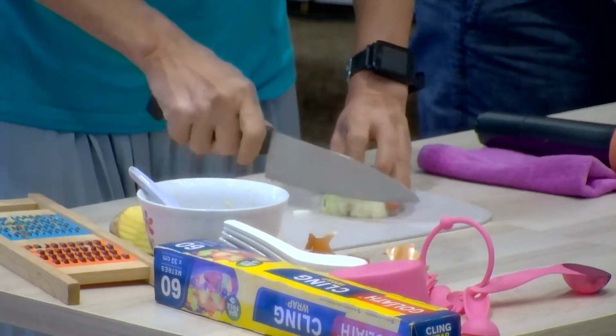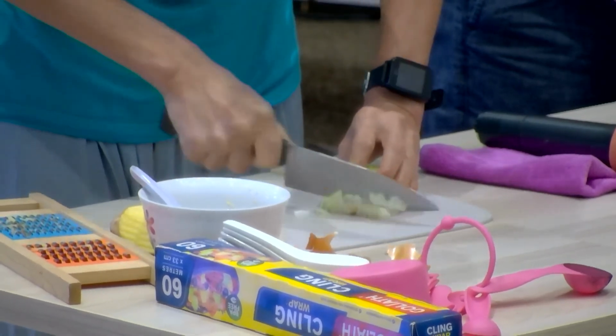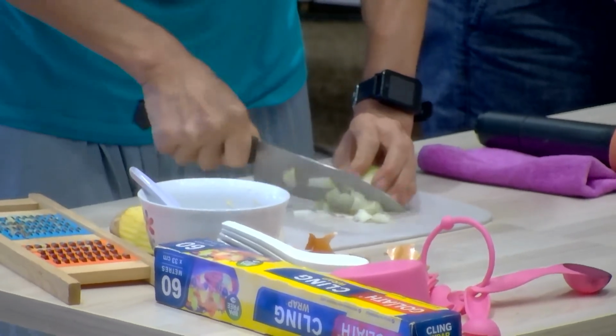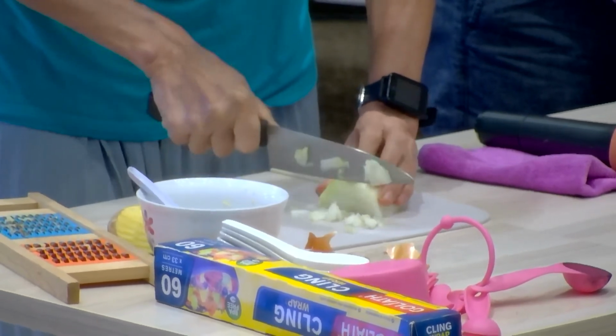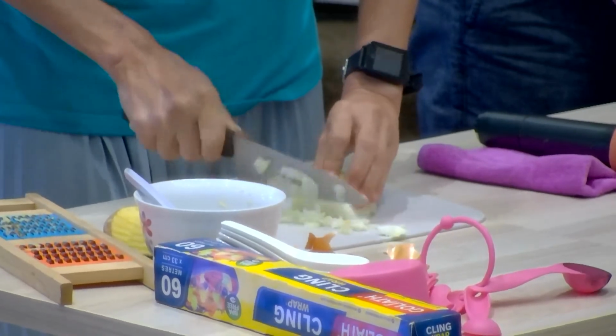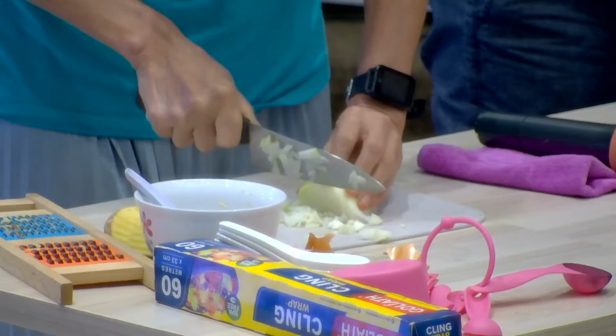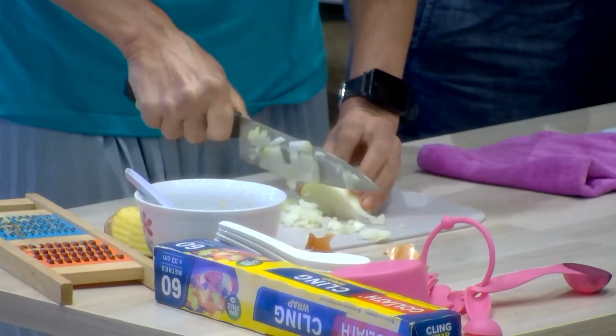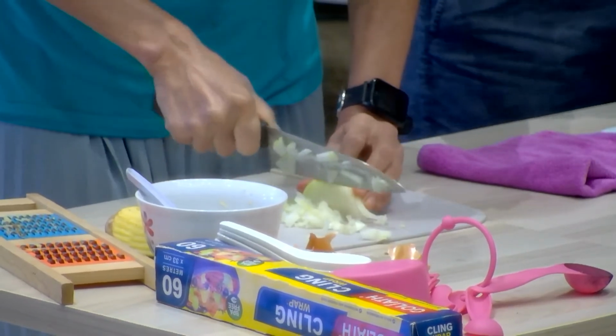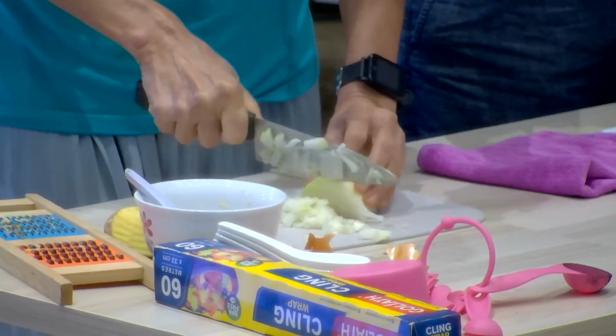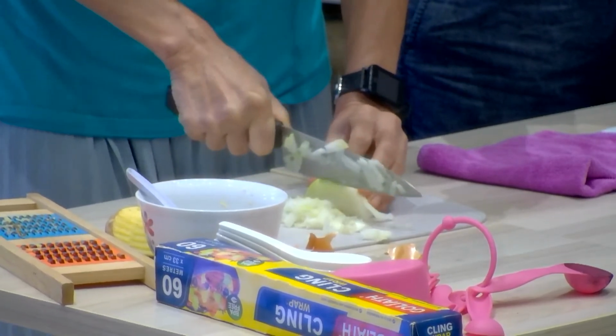Then you just cut it this way into small pieces. This knife needs to be sharpened. So I'm just cutting the onion into small sizes.